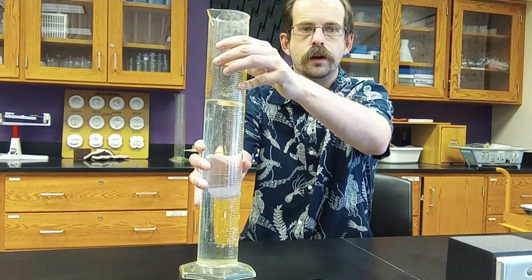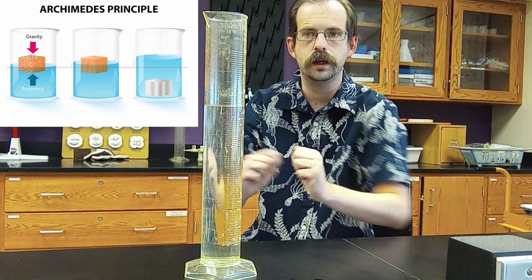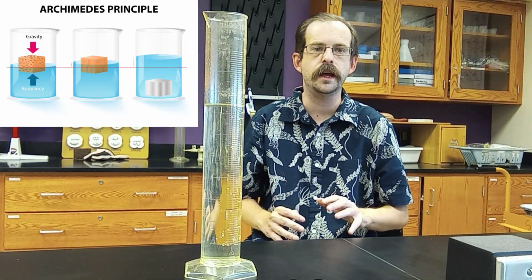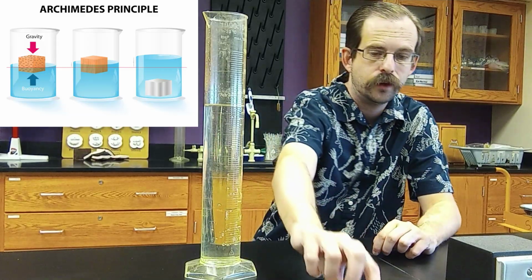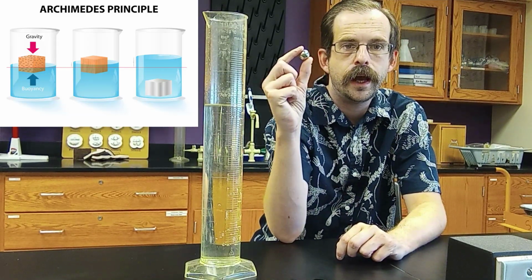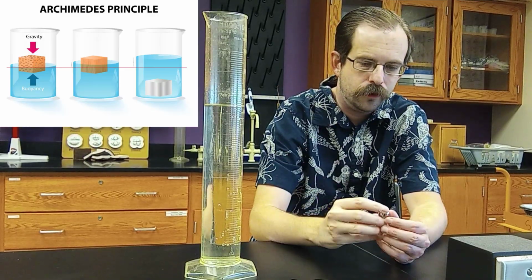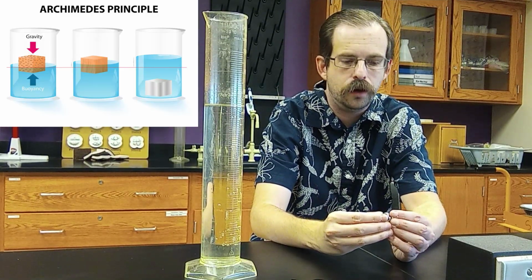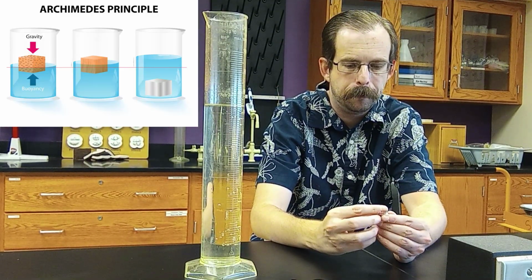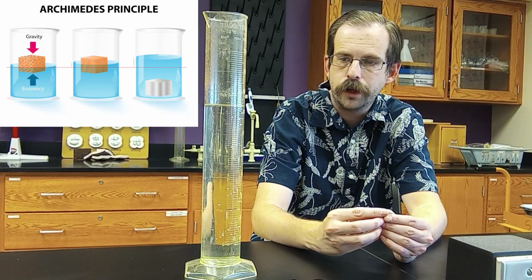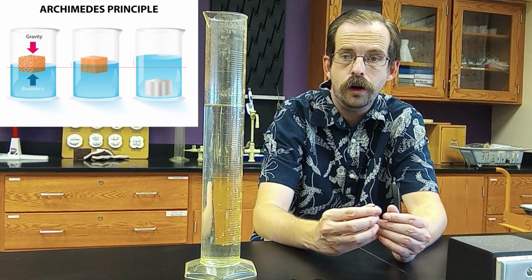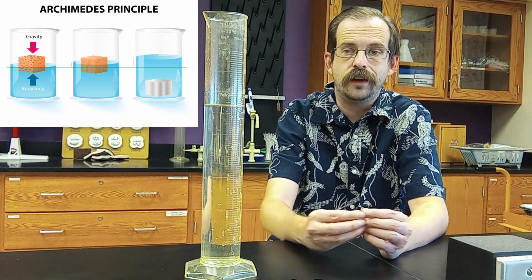And here we go. We have some water right here. And then I'm going to take a small object that sinks. In this case, I'm using a small weight. This is a 200-gram ball bearing. And I think it would be really great to be able to show how the object sinks to the bottom.